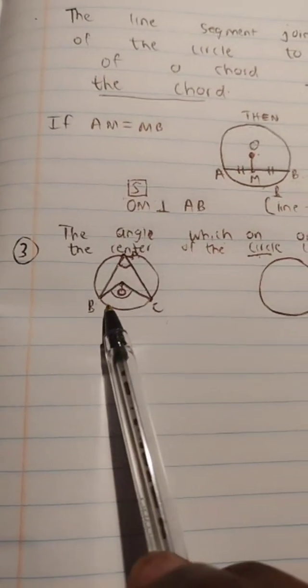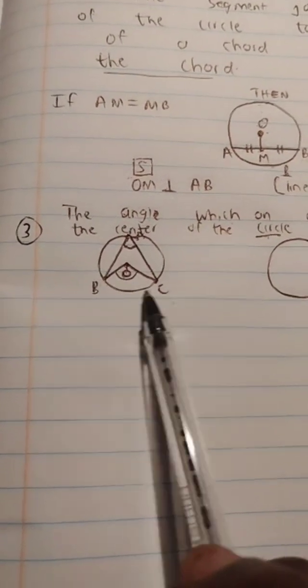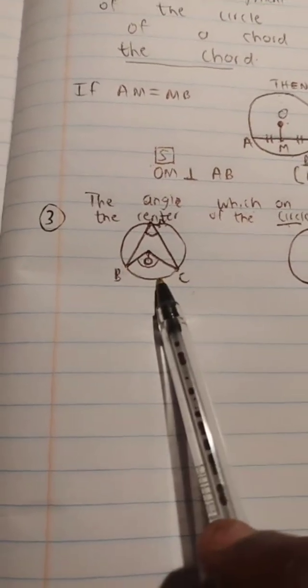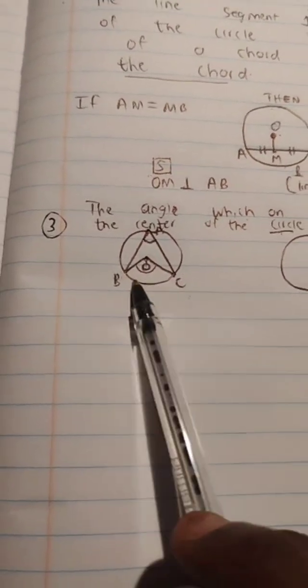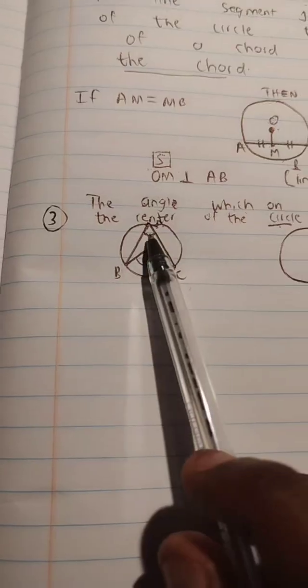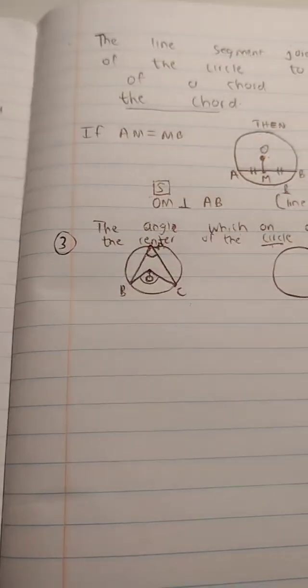Now we are being exposed to a relationship that exists between the angle subtended by arc BC at the center and the same angle subtended by arc BC at the circumference. What are they saying about those 2 angles?